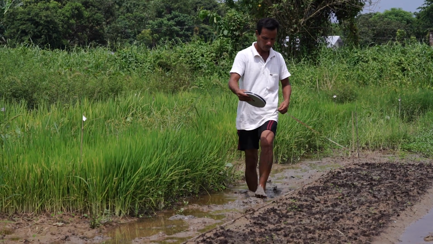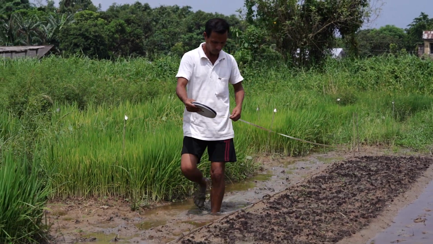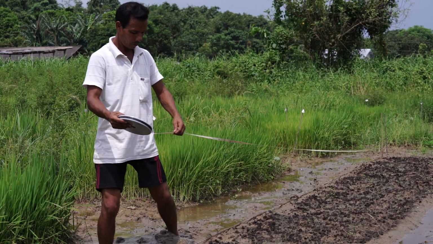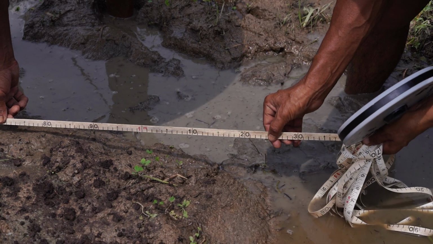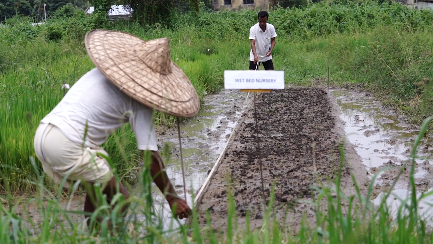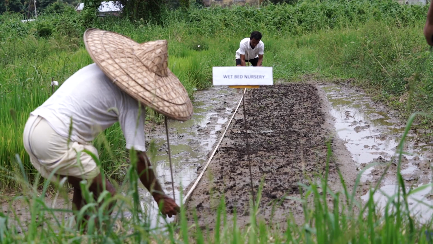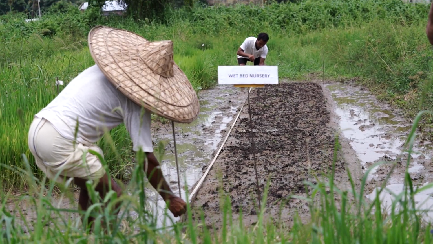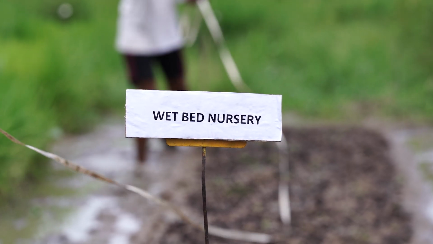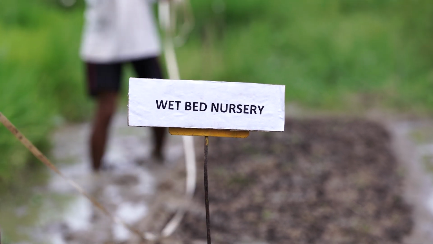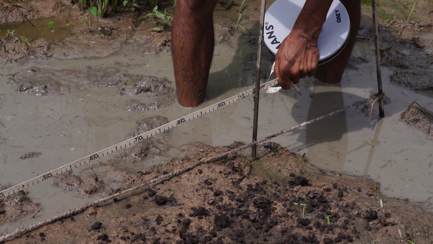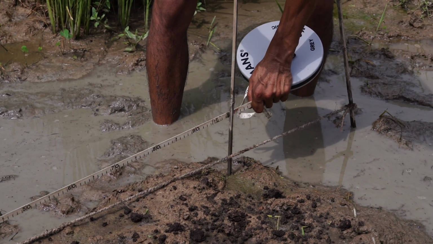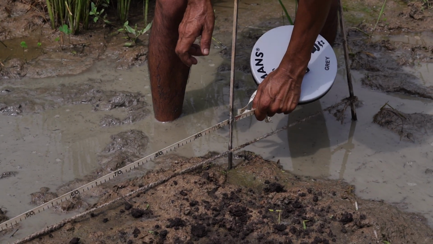The first step is preparation of the seed bed. Land is thoroughly puddled and seed beds of 10 meter length and 1.25 meter breadth are prepared with a 30 centimeter gap in between the beds. The height of the bed should be raised to 5 to 10 centimeter from the ground. However, the length of the bed may be according to the convenience of the grower.